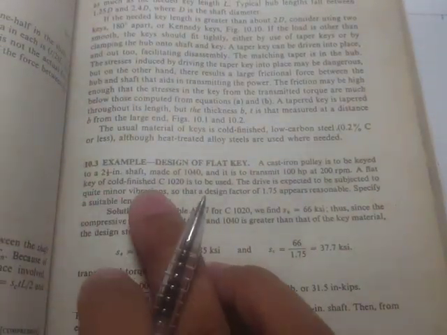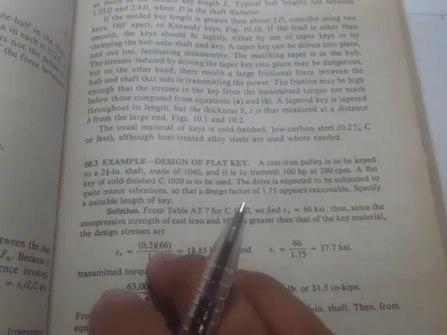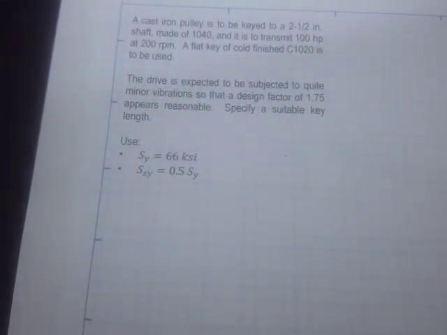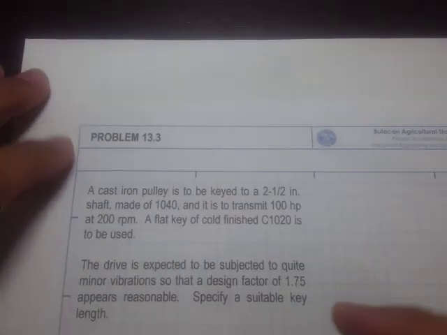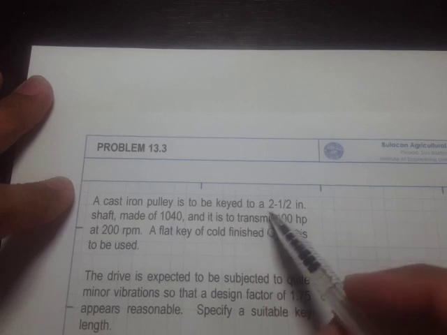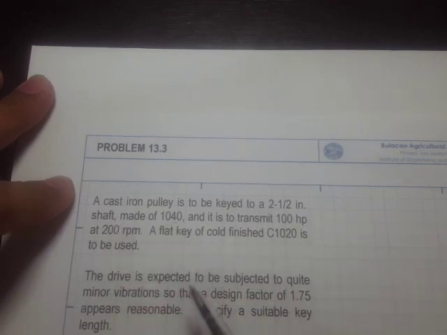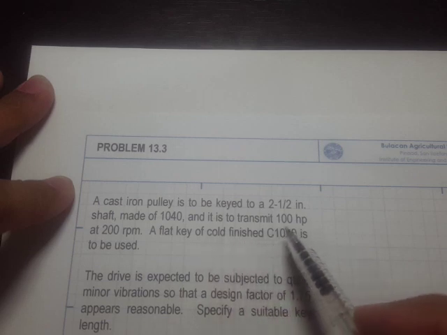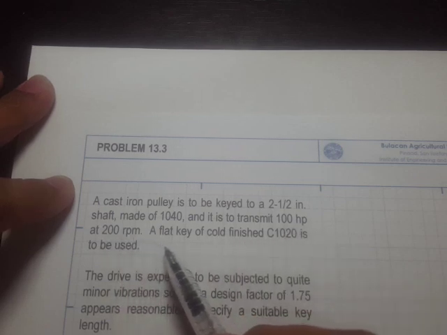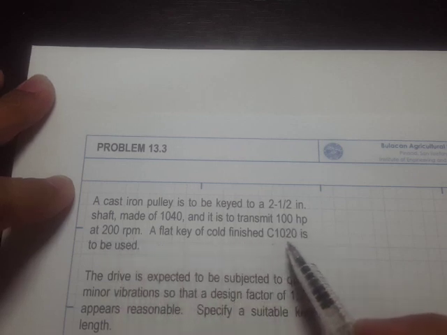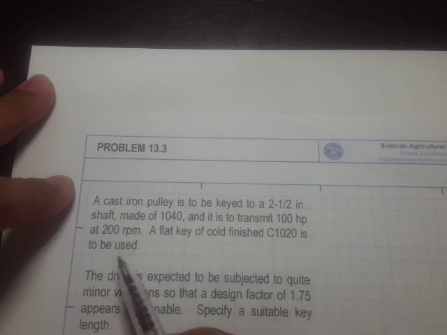Okay, so our problem for this design of key is taken from the textbook by Faires, Design of Machine Elements, and here it is. That's example 10.3. It says here, the cast iron pulley is to be keyed to a 2 1/2 inch shaft made of 1040, and it is to transmit 100 HP at 200 RPM. A flat key of cold finish C1020 is to be used.